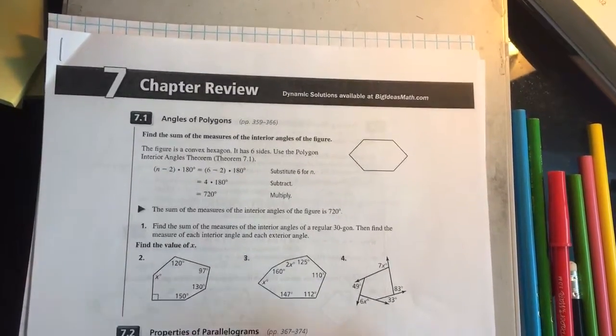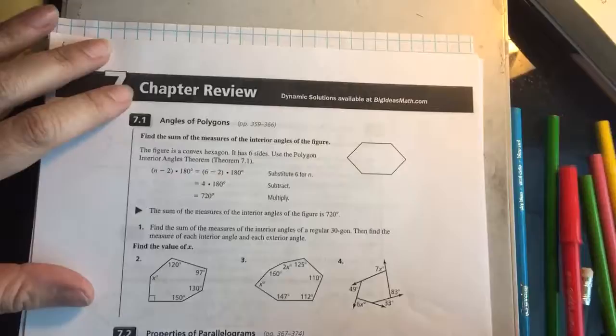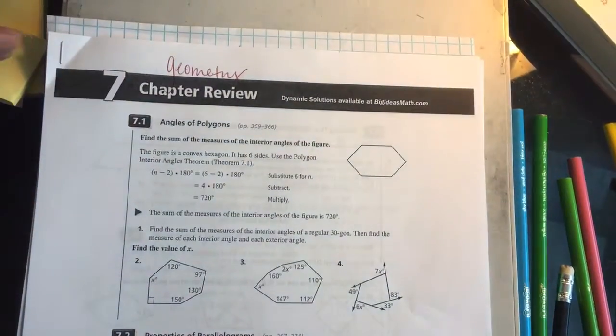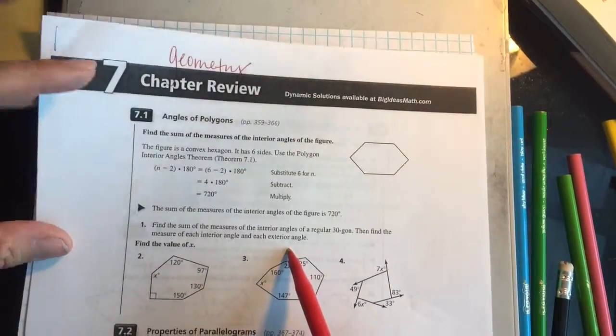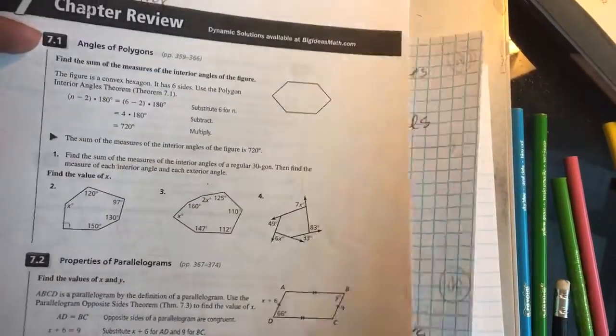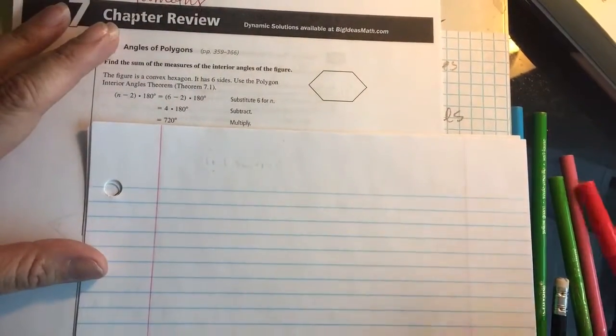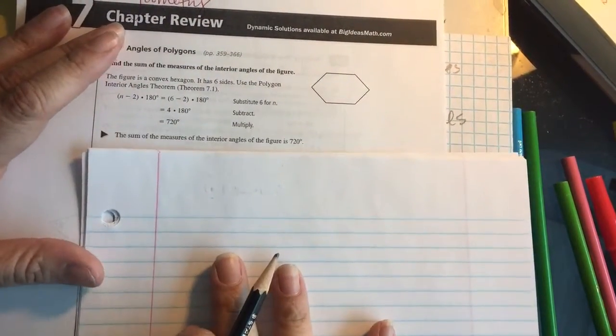All right, I want to present the answers for Geometry's Chapter 7 review. I'm going to do my work on a piece of lined paper sitting next to this, so have your work next to you, and anything that needs to be changed or redone, make corrections on your work.